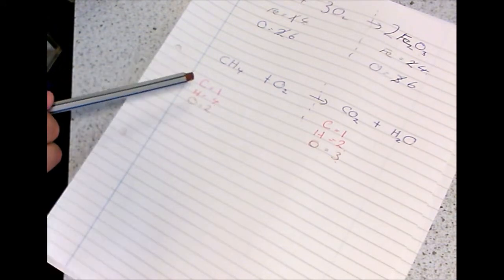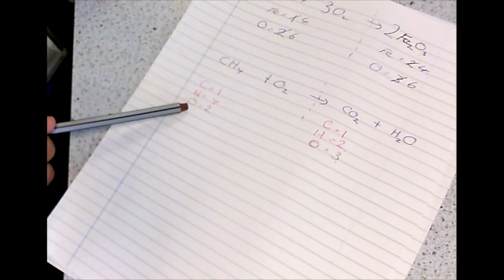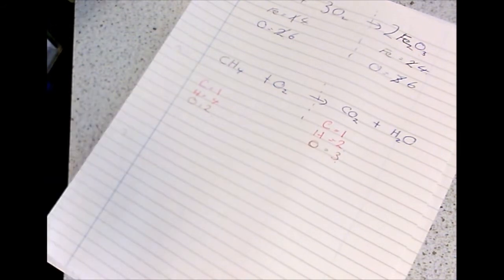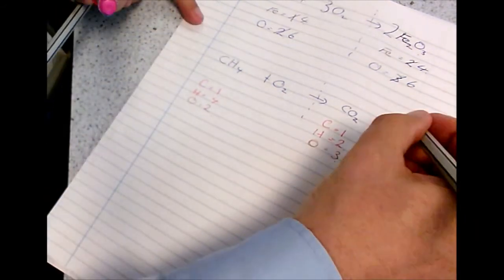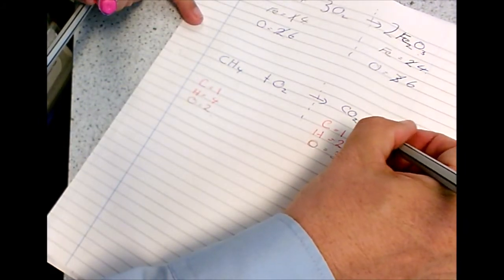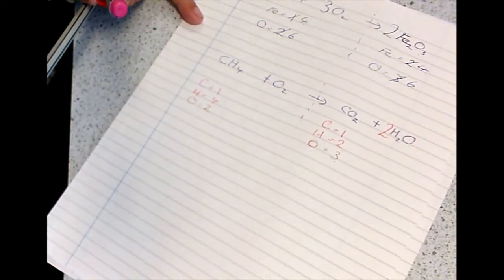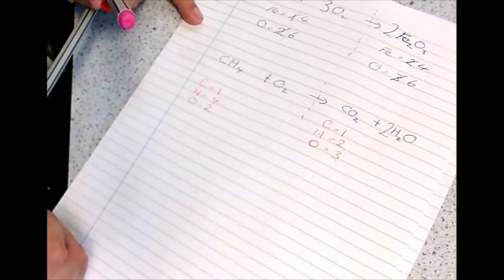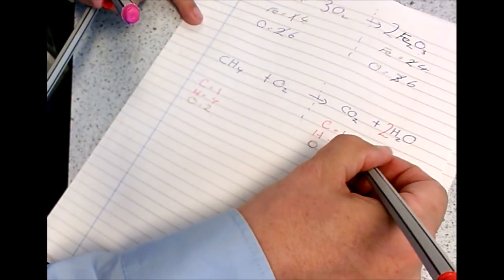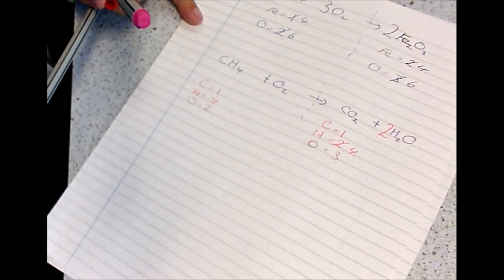Looking here, we've got the 4 hydrogens and the 2 hydrogens, so I'm going to get round that problem by putting a 2 in front of my H2O. So 2 times 2 makes 4 of those, which is great.